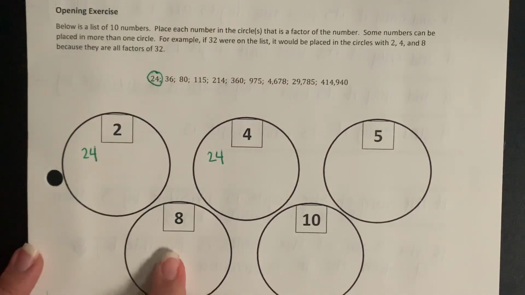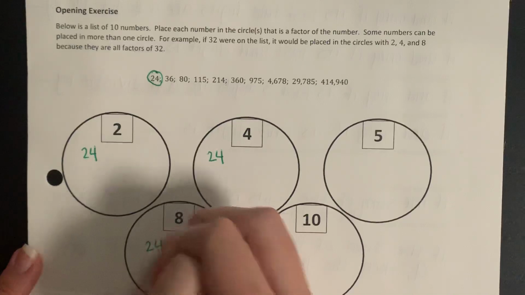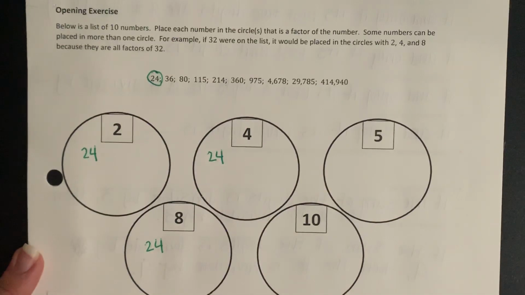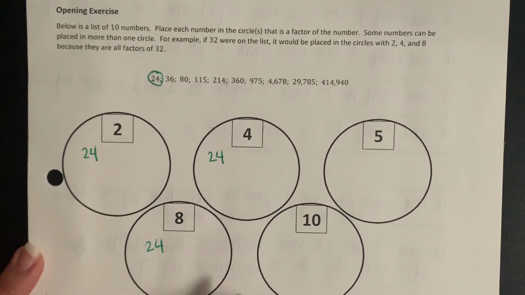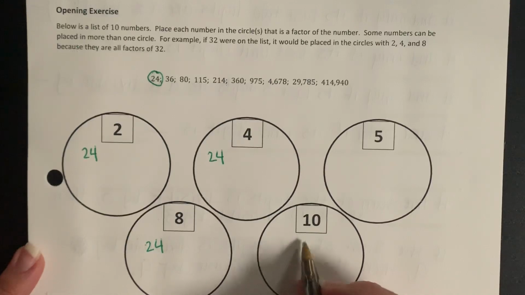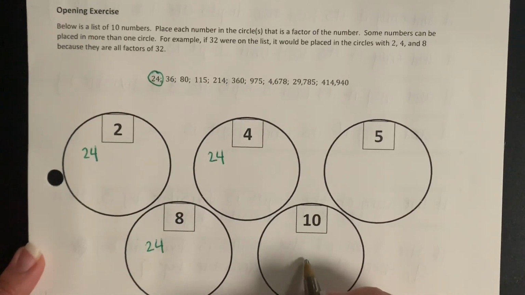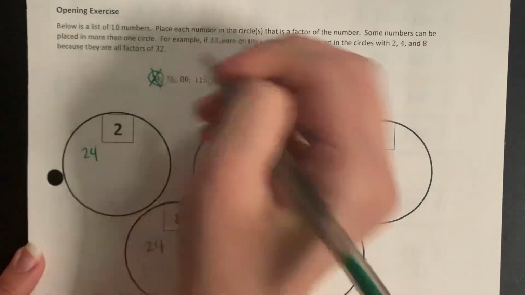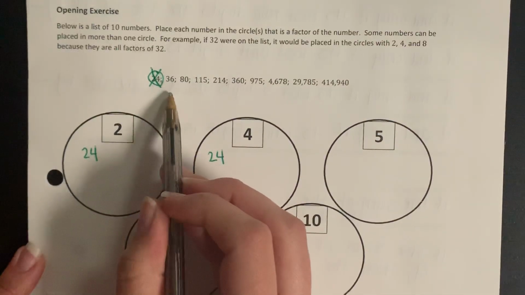How about 8? Yep. 8 times 3 is 24. So 8 is a factor of 24. And is 10 a factor of 24? No. So now I'm done with 24 and we're going to move on to 36.